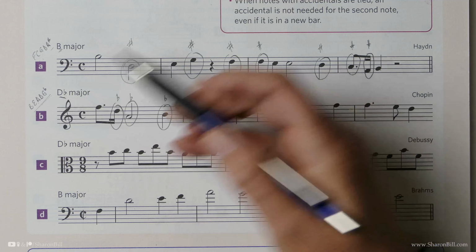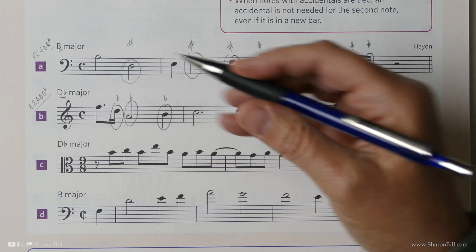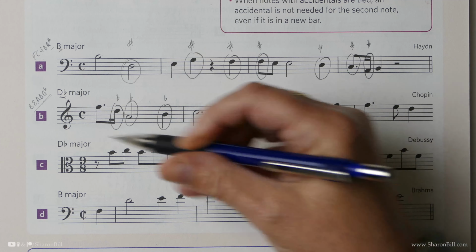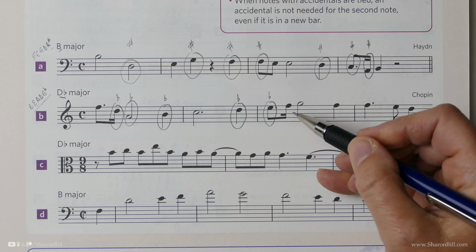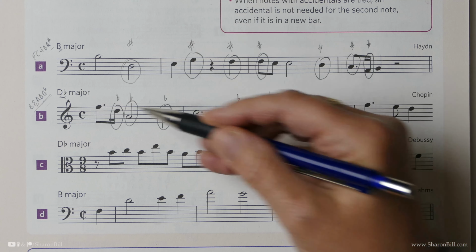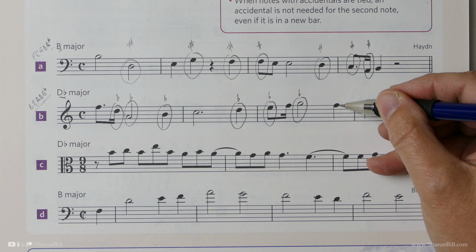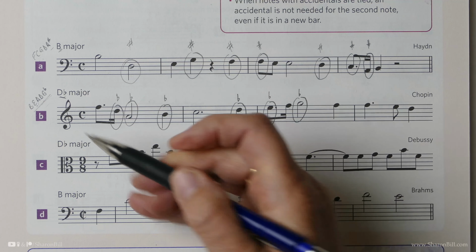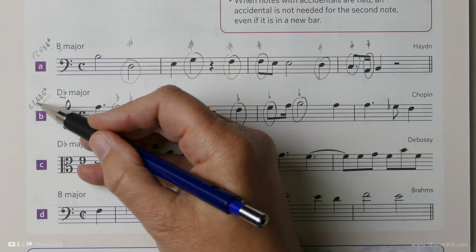C isn't affected by the key signature. D is, of course, it's in the key signature, it should be flat, and of course it's D flat major, so it should be D flat. E flat should be the case here, that should be a flat, so we circle that. F is not affected, but G should be flat, so we circle that. Then we have an F, that's not affected. F, that's not affected. E should be flattened, and of course D should be flattened.